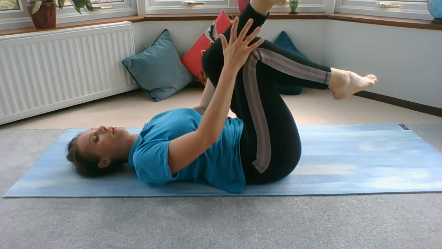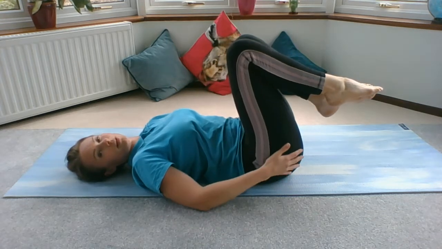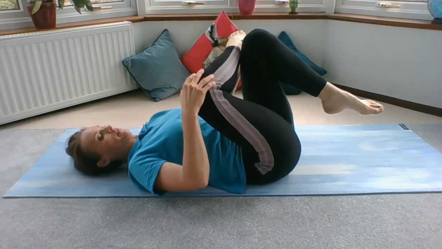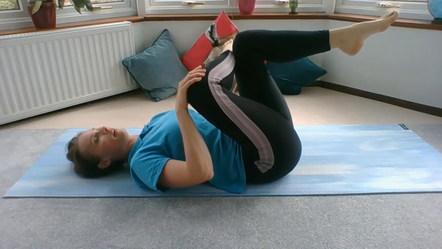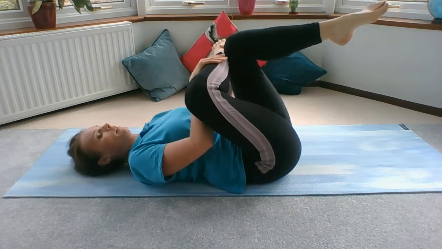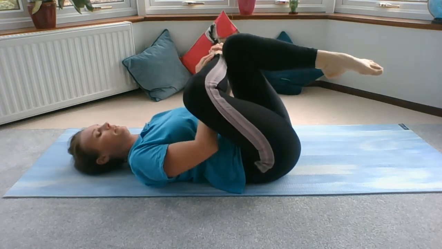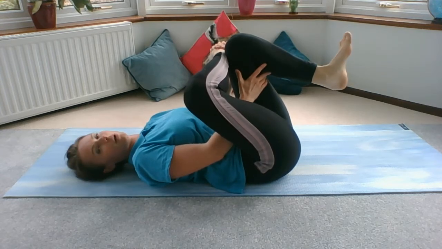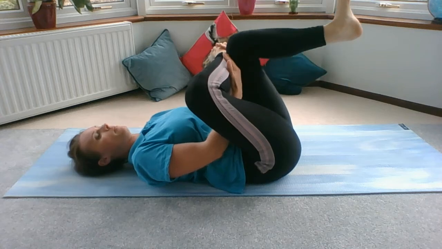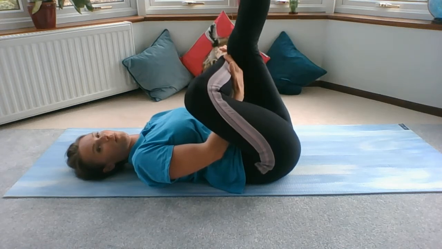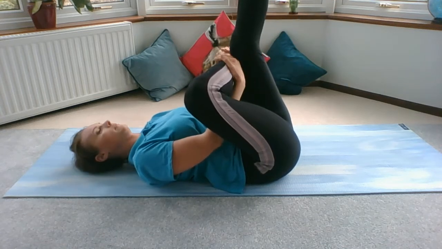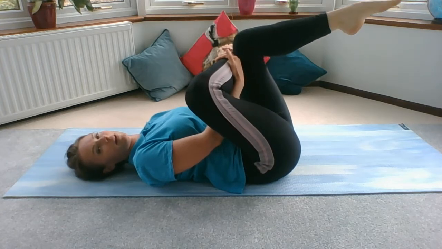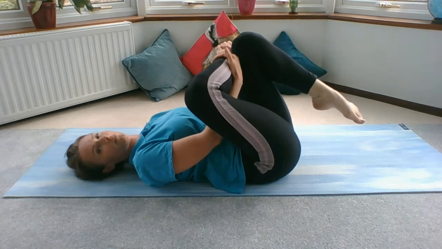So I'll just show one side as well, but make sure you do that side too. Okay, and then the other one, it's like we're trying to really work the sciatic nerve. So we bring our toes, point them down, so we're shortening the muscle, and then we tilt the toe up, and we bring it up, like so. Feel that stretch.